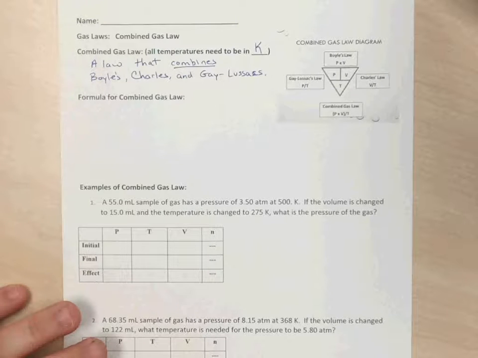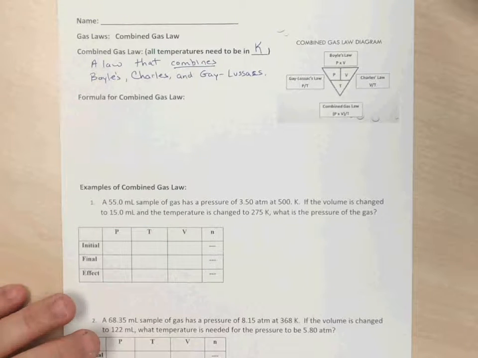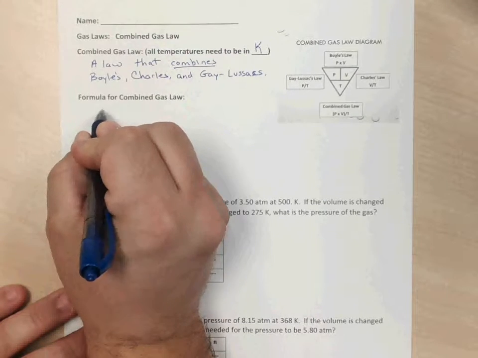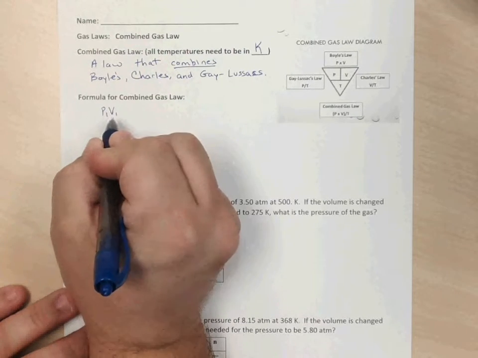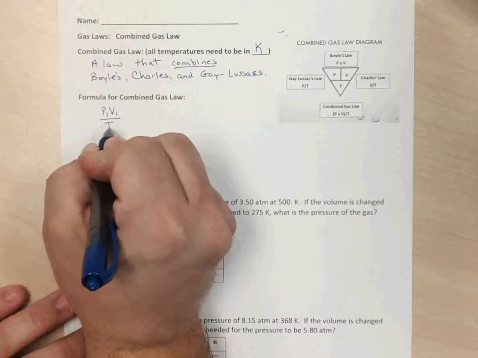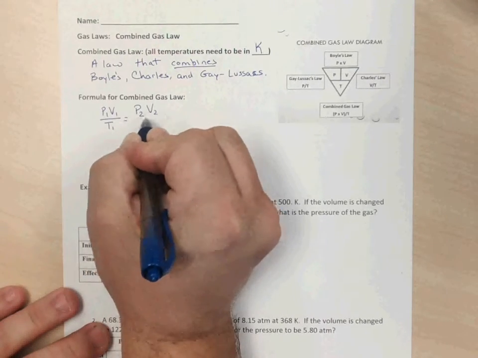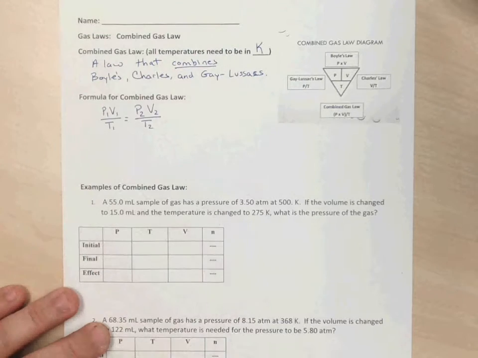So the formula for the combined gas law is pretty similar to the ones that we have dealt with before, but it's just a combination of them. It's going to be P1 V1 over T1 equals P2 V2 all over T2.